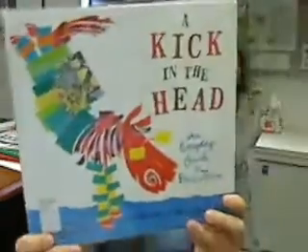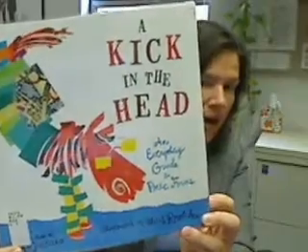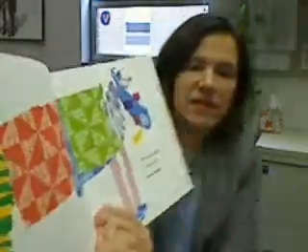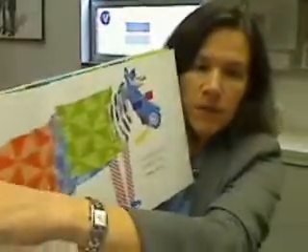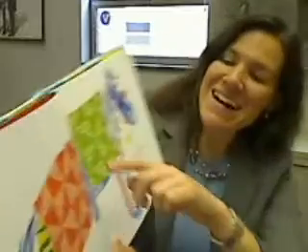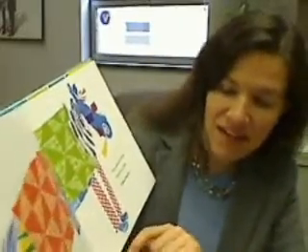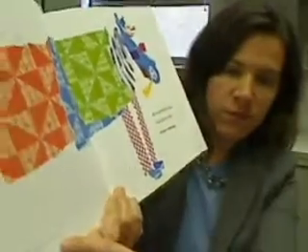You can also do an introduction to more classic forms of poetry. I love this book, A Kick in the Head. It actually describes the different forms of poetry. I don't know if you can see this, but this page says couplet up here in the corner. And then it gives a brief definition.